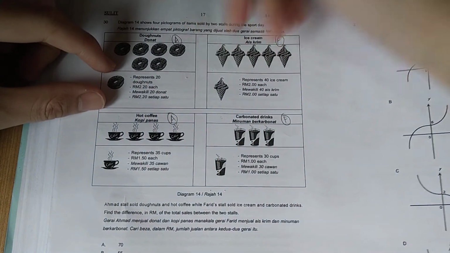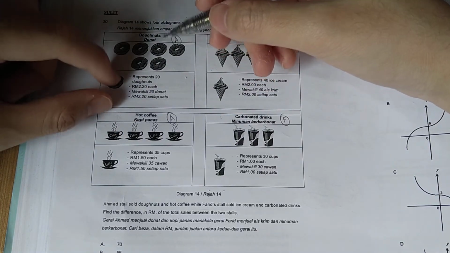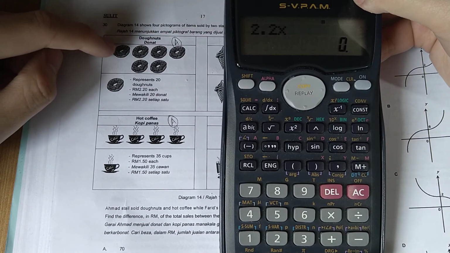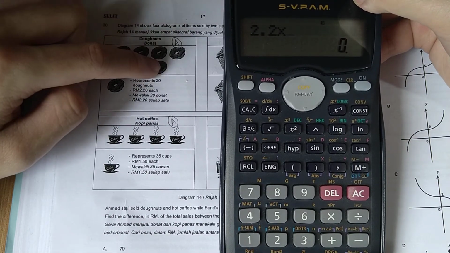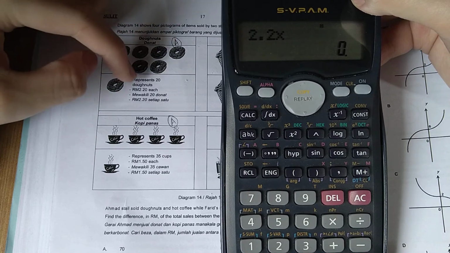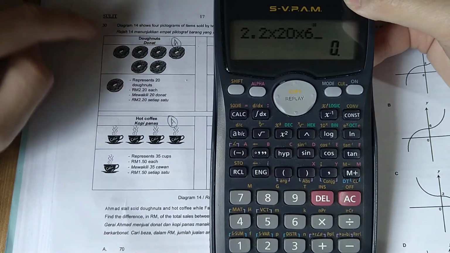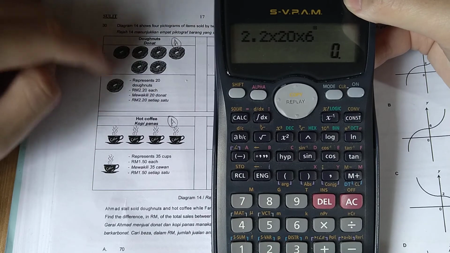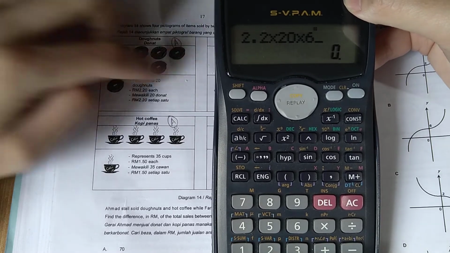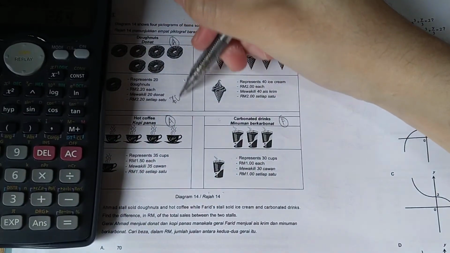How to find the total sales of Ahmad's? You have to take the total sale of donut plus the total sale of hot coffee. How to find the total sale of donut? They say 2 ringgit 20 cent for one donut. So how many donuts did he sell? 1, 2, 3, 4, 5, 6. But the 6 here is not 6 only, because one donut like this represents 20. It means you times with 20 and then times with 6. It means he sold 120 donuts. Can you understand? Like this means sell 20 donuts. So if 2 of this means sell 40, then 60, 80, 100, 120. It means you can take 2.2 times 120, or you can press it like this also, it's the same. So it's 264. That is the sale for donuts.